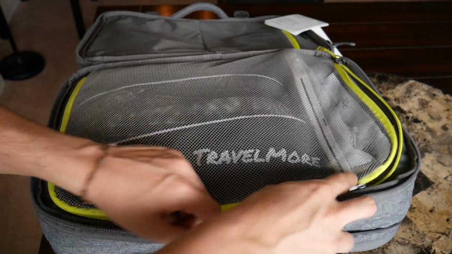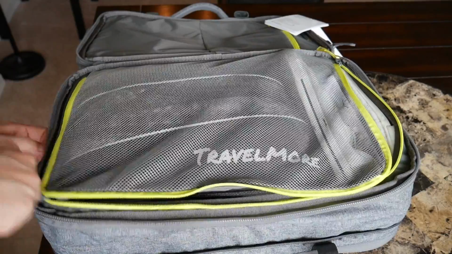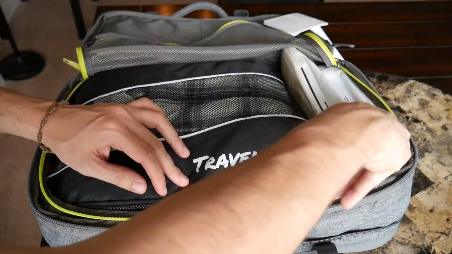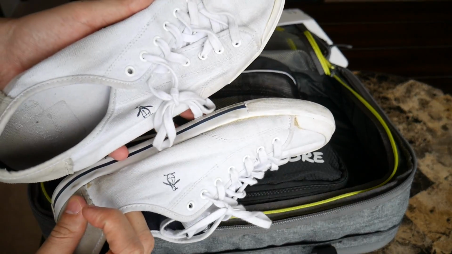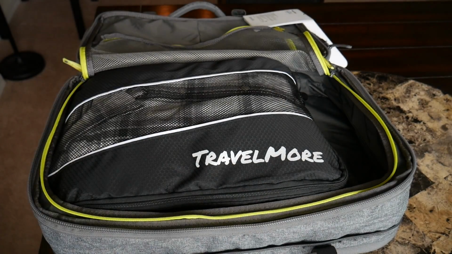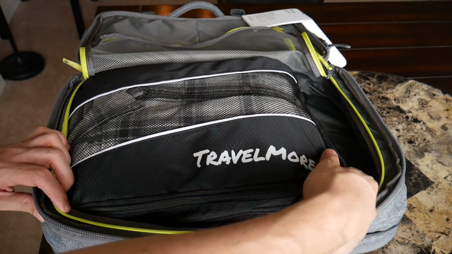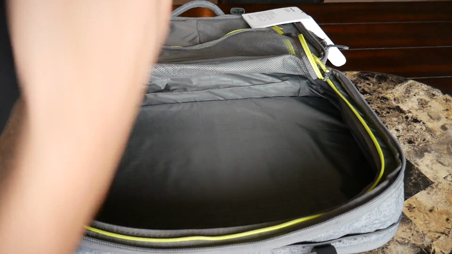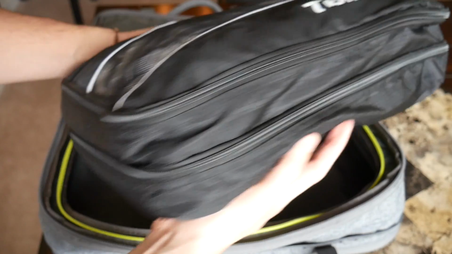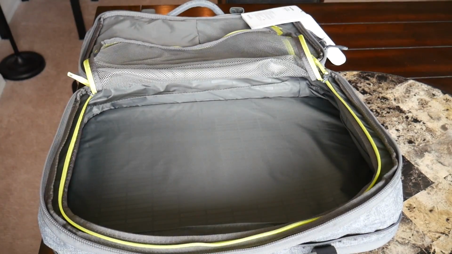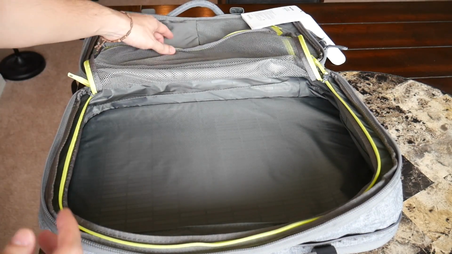And so what I currently have in here is a pair of kind of flat looking Converse shoes, very easy to pack. They fit very easily. And then I also have my larger double-sided packing cube with all my shirts and pants and kind of the larger clothing items that I carry with me typically. And overall, the compartment itself is pretty simple. It's just a big space that allows you to pack everything the way you want to, so it works really well if you use packing cubes, as I like to do.